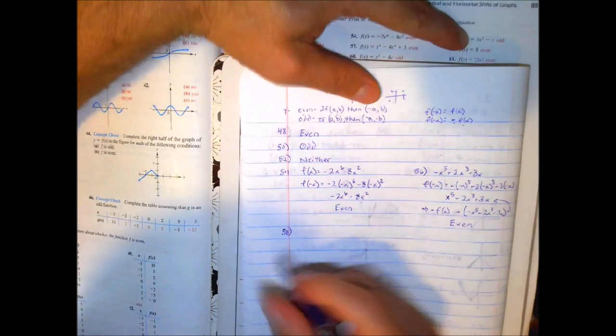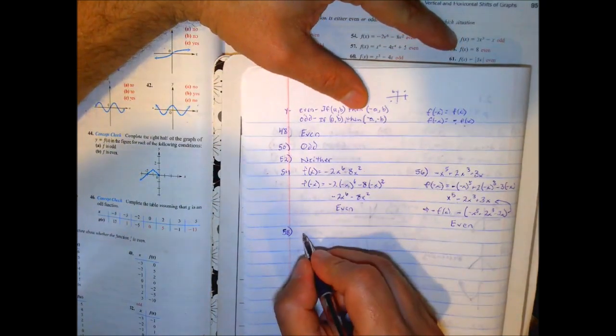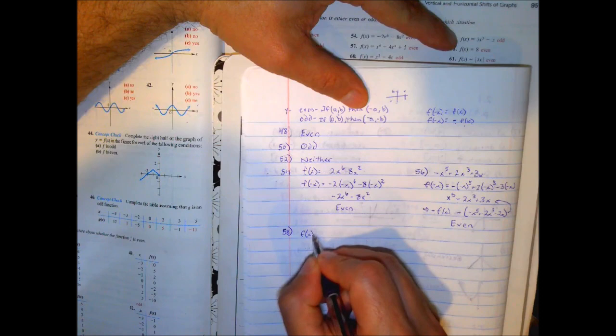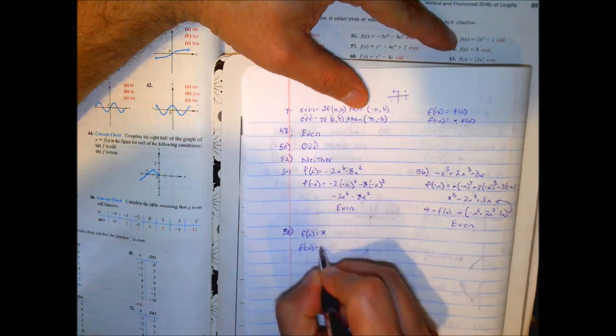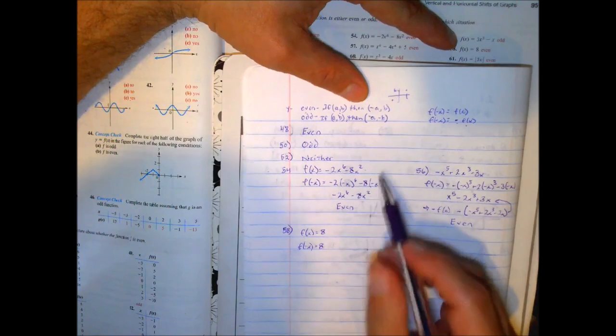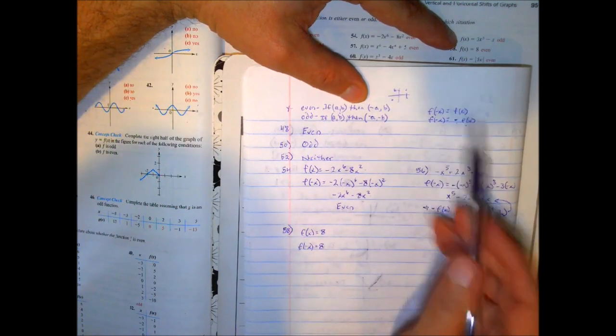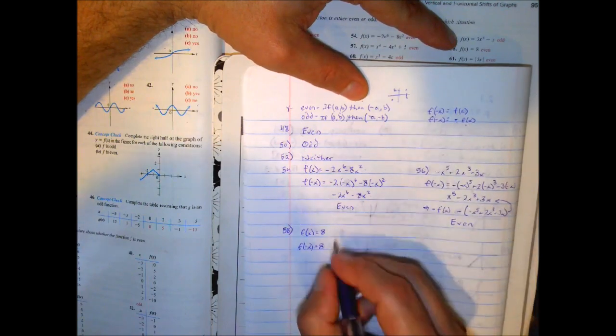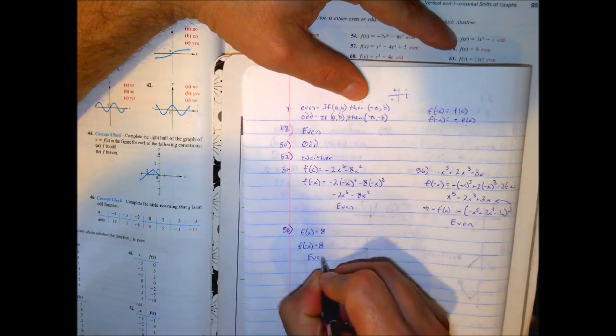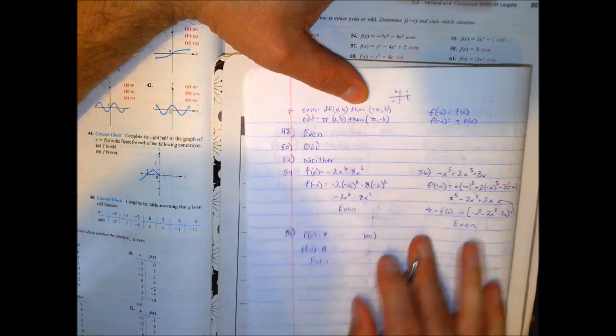58. We have 8. Okay, so if I find the opposite of it, it's still equal to 8, right? So it is equal to our original. It is not equal to the negative of our original. So therefore, it is an even function. Number 60.